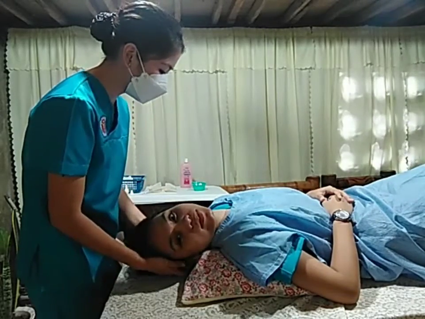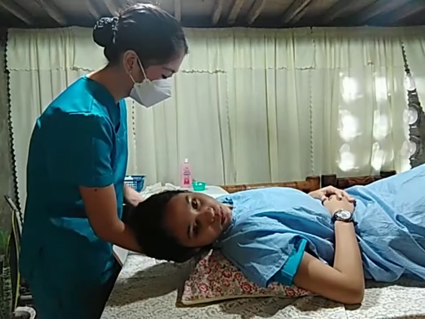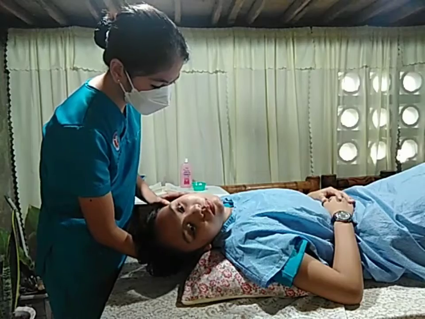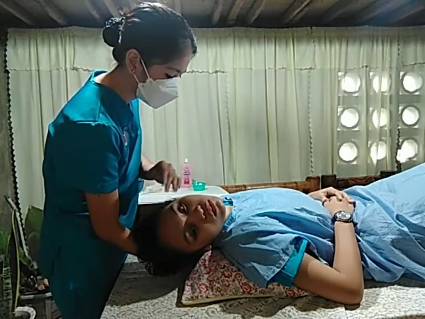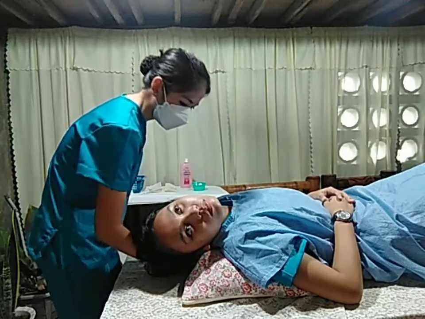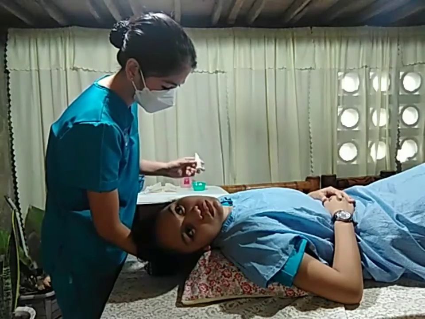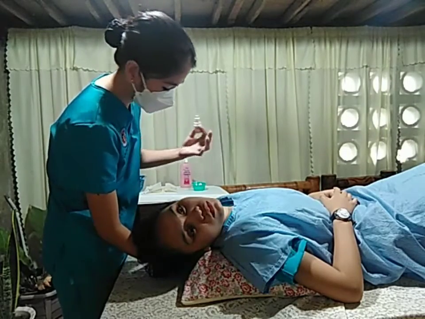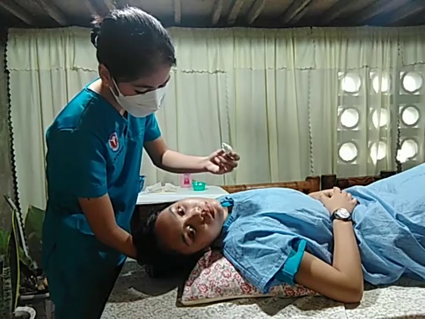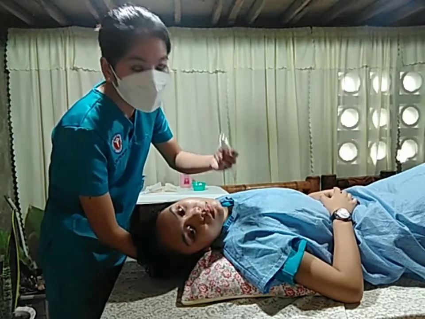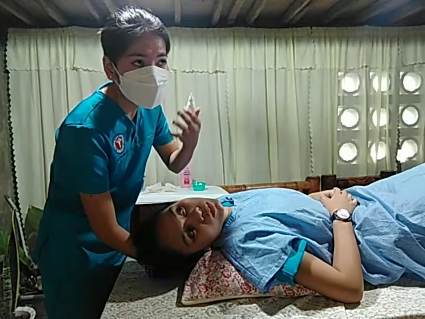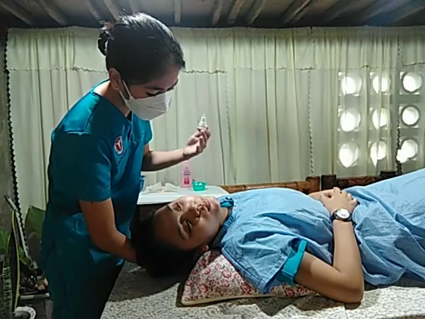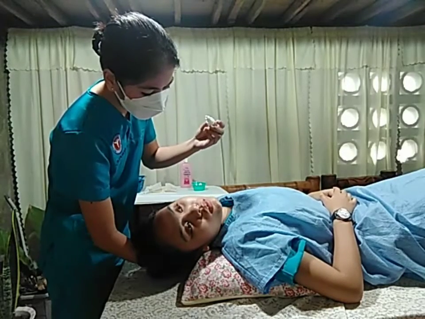Then I'm going to assist the head of our patient with my non-dominant hand. Then I'm going to tilt the head to this side, left, right. Then I'm going to instruct the client to breathe through the mouth.